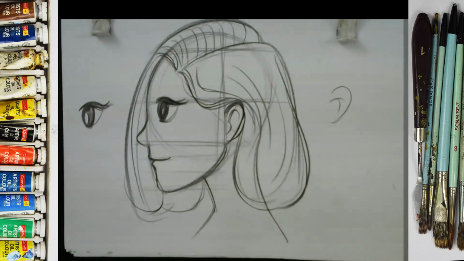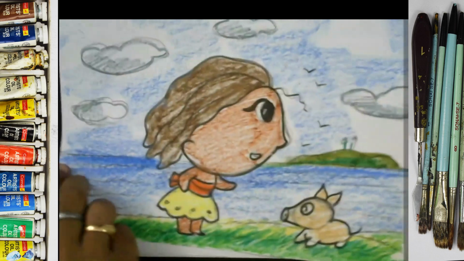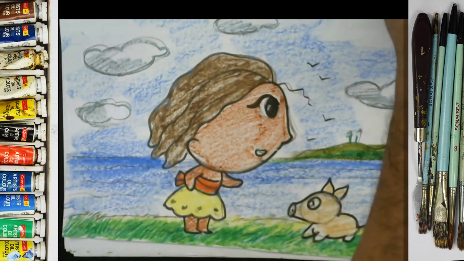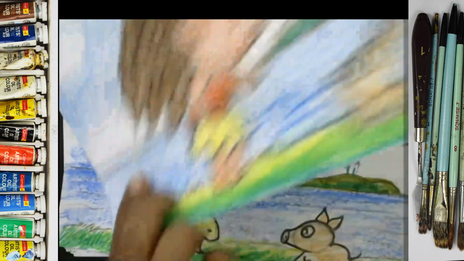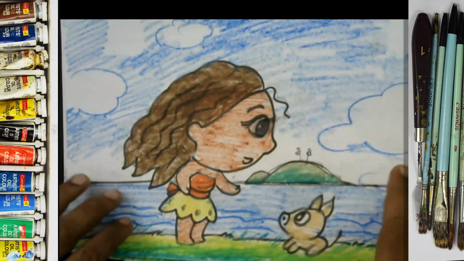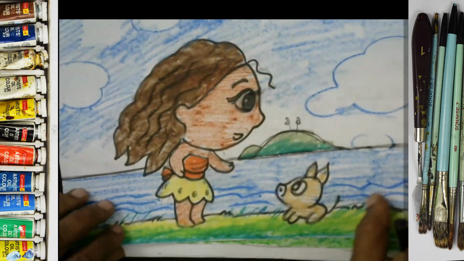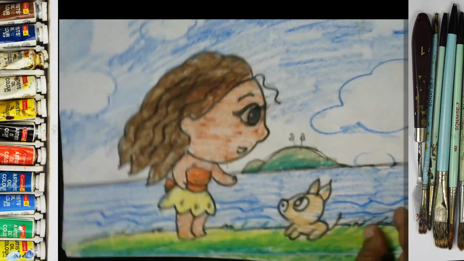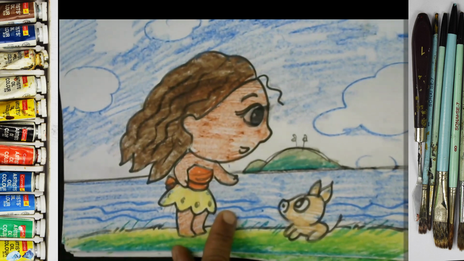In today's session I share how you take the real character and draw it cartooning. For example, I show a few drawings. Can anybody tell what character it is? What Disney character is it? Anybody can guess it? Yeah, it's Moana.